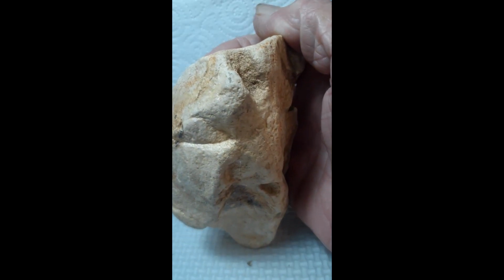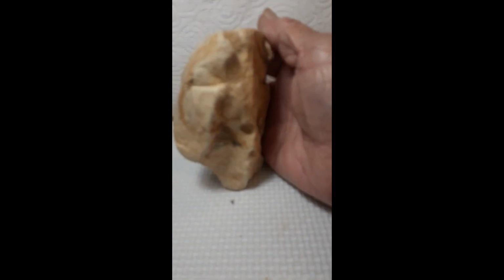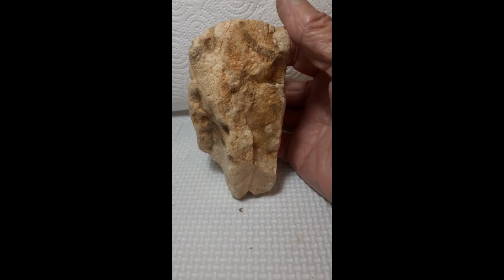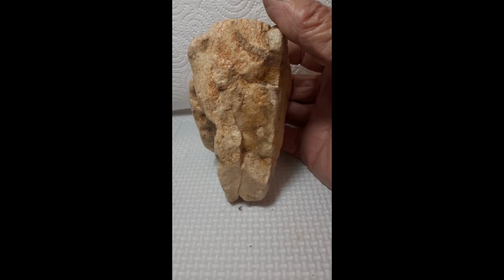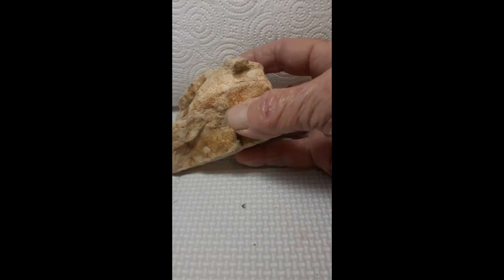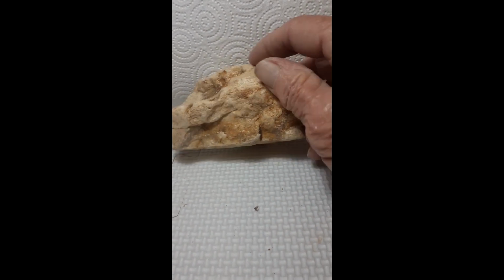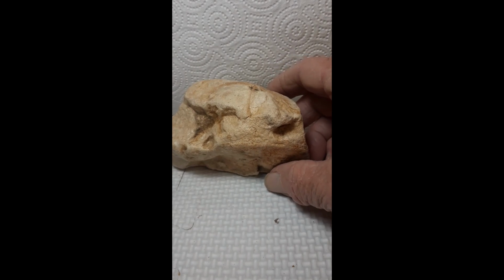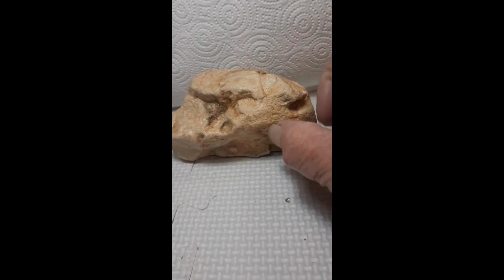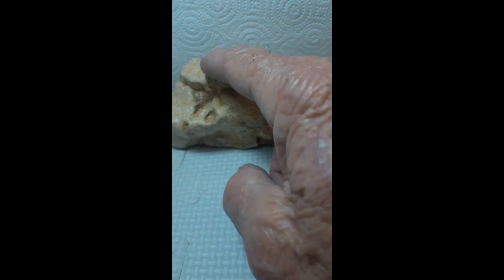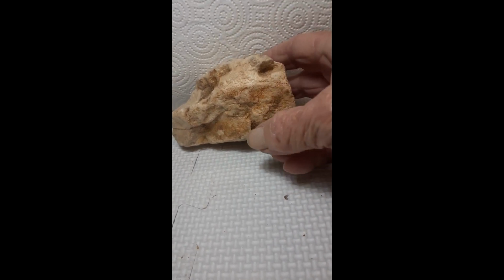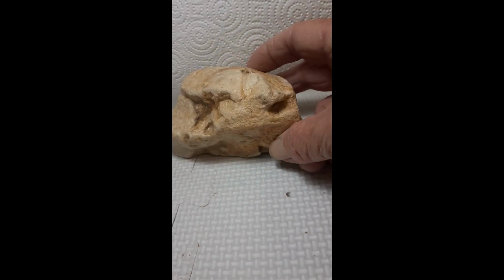There's the head and the eye of the bird. The bird viewed from this way, this is the tail, and that's one wing, and the other wing is down there, I guess.